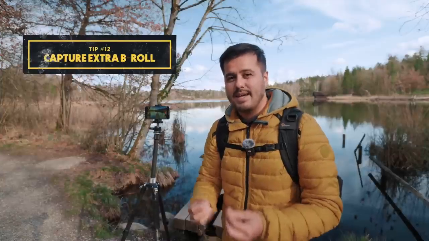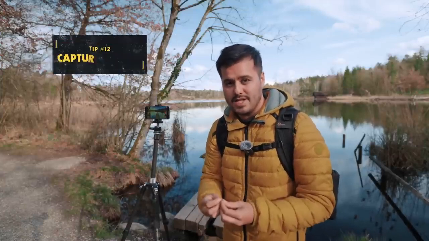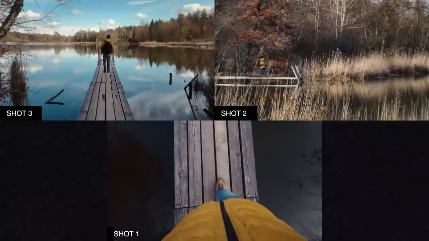Now, as a bonus tip, if you have the time, try to capture some extra B-roll footage. So usually I would capture a scene from different angles to help tell the story in the most effective way. This will give you more options in the edit, and that's why I'm going to capture a third shot of me, a wide shot, which I think would also work great as an ending.